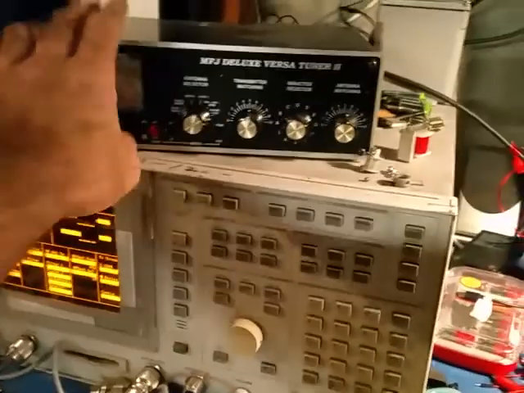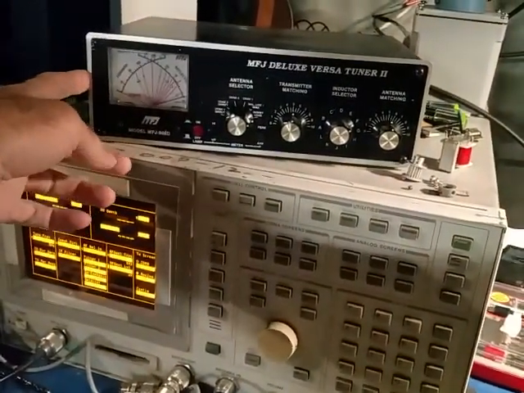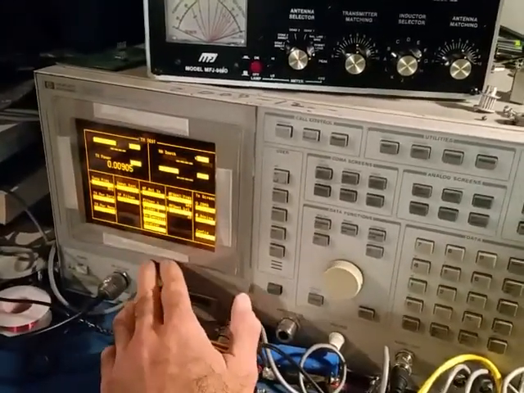So right now I have this connected to my dummy load up here, an antenna tuner with a dummy load in it, and then I have an attenuator that I built into that. That's where the communication analyzer gets its sample from.